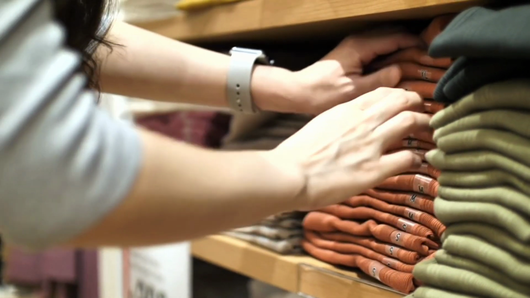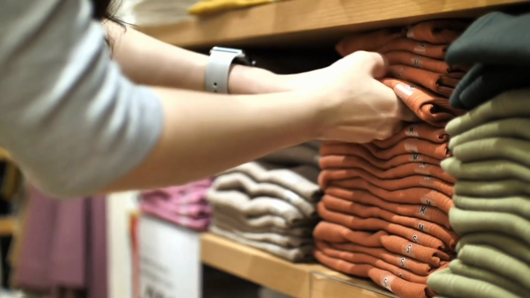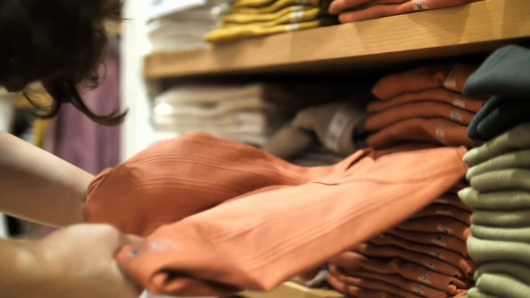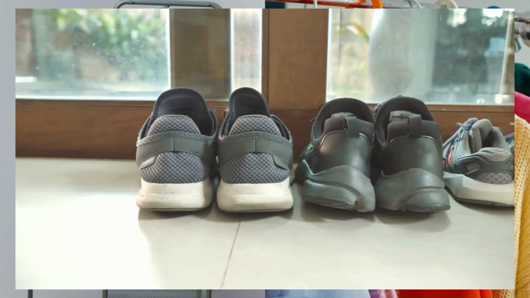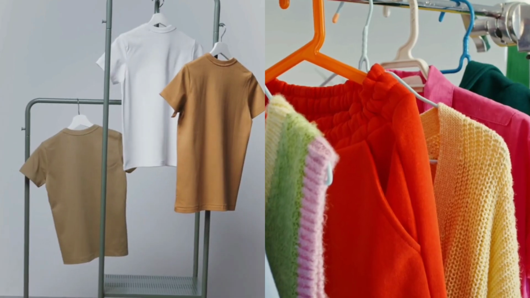Let's write down. Clothing. What is clothing? Clothing is any article we place on the body in order to protect, beautify, or adorn it. Clothing includes dresses, shoes, hats, jewelry, and so on.